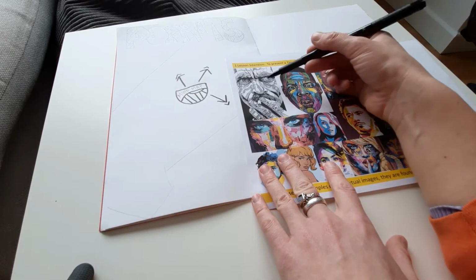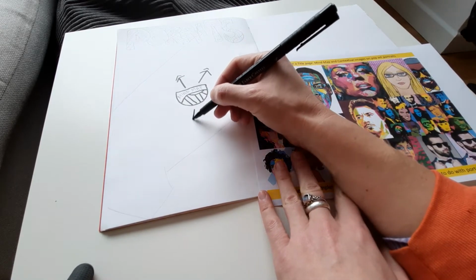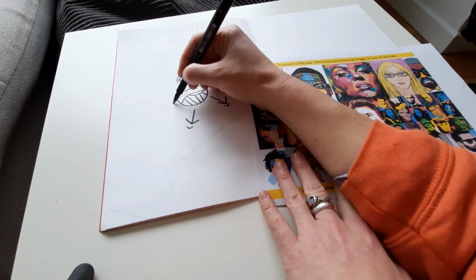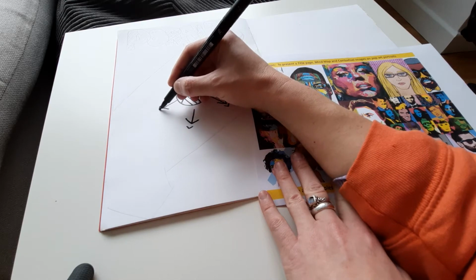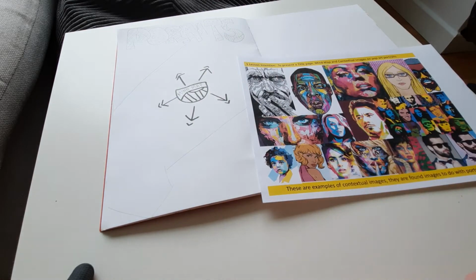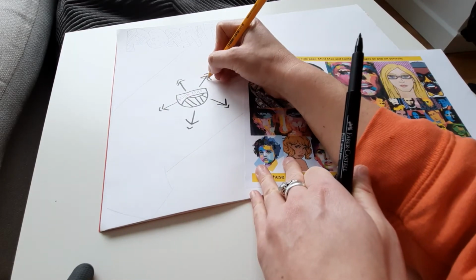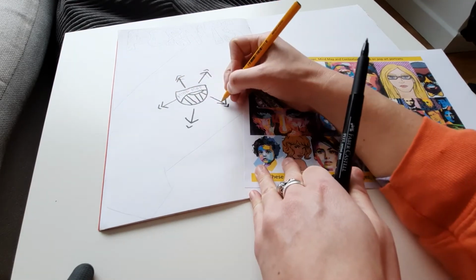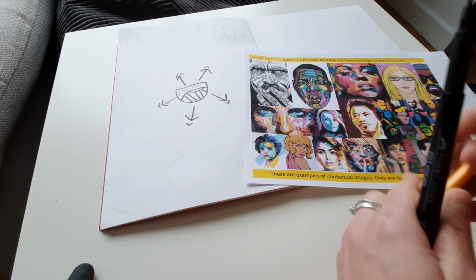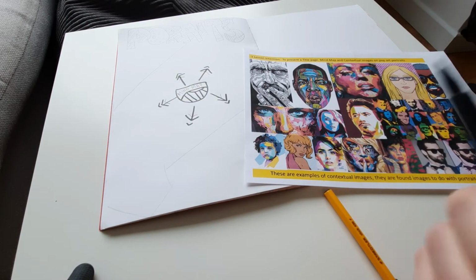You see what I'm doing from here? Mimicking the lines. And I'll get a thinner pen. We do some different lines. All right, so I've started off my mind map.